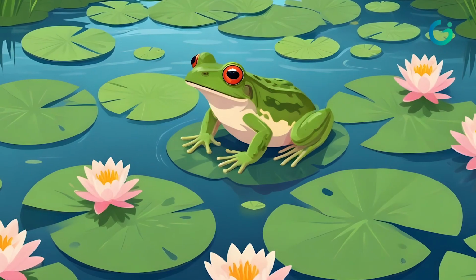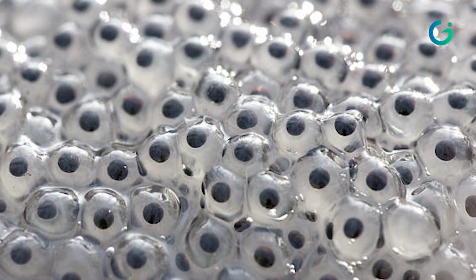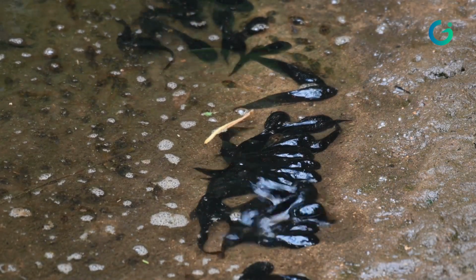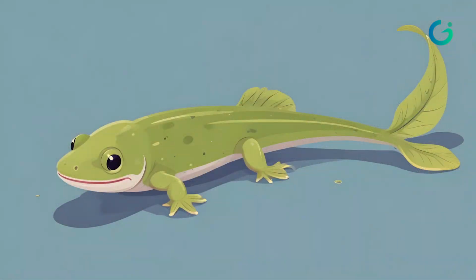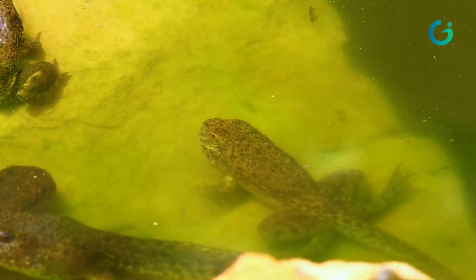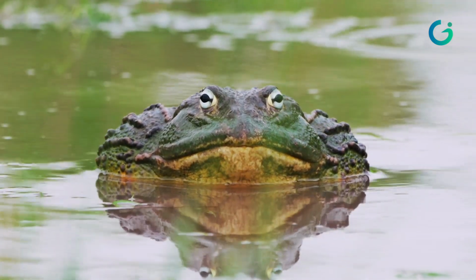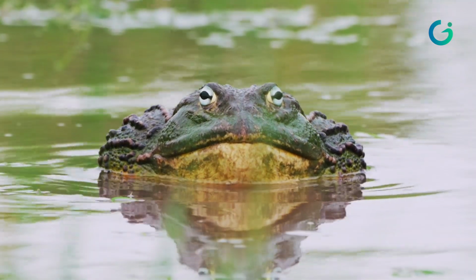Frog life cycle. Egg. The frog begins its life as an egg, usually laid in water. Tadpole. The egg hatches into a tadpole with a tail, living in water. Tadpole with legs. The tadpole grows legs and begins to transform. Froglet. The froglet has legs and a small tail and can live on land. Adult frog. The adult frog loses its tail and can reproduce, starting the cycle again.